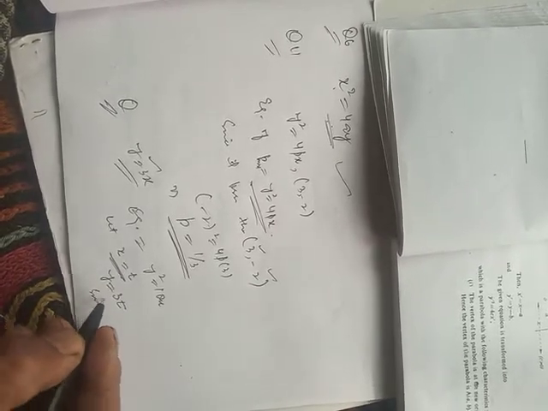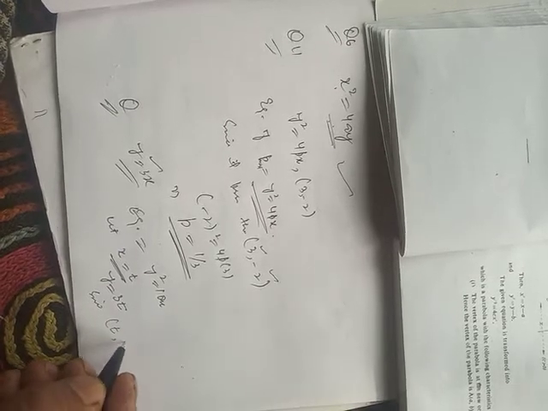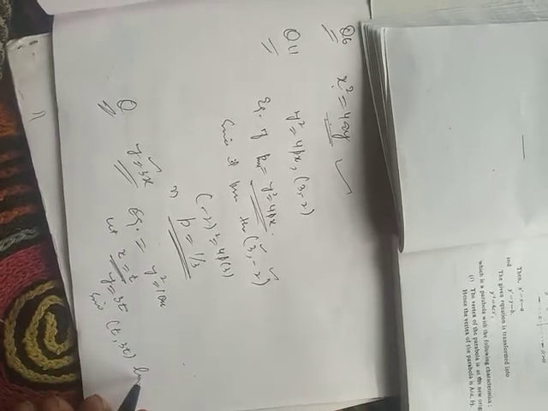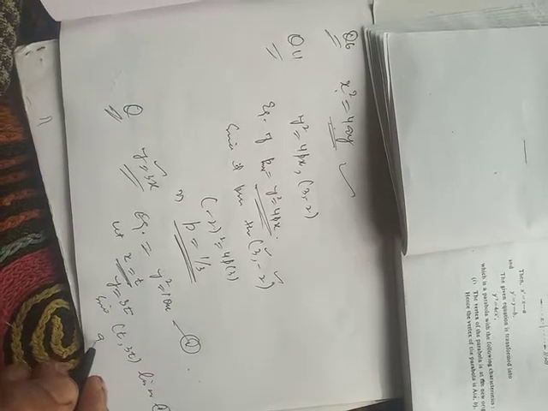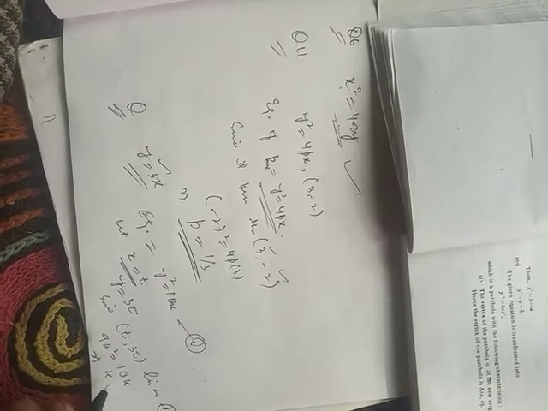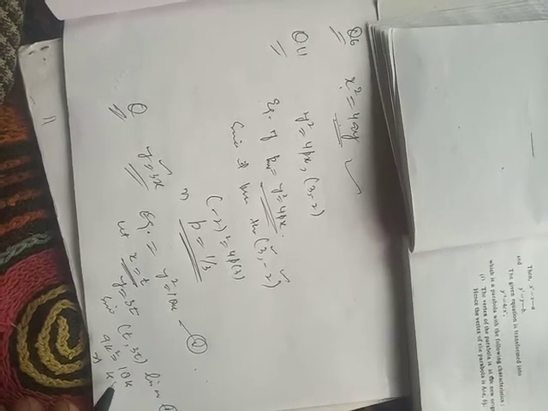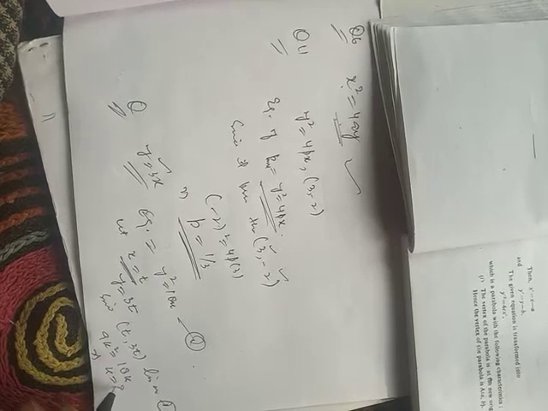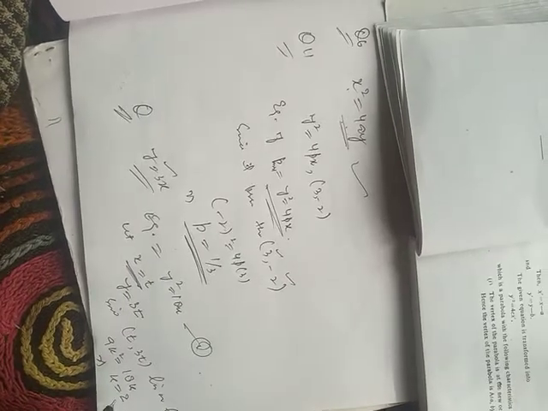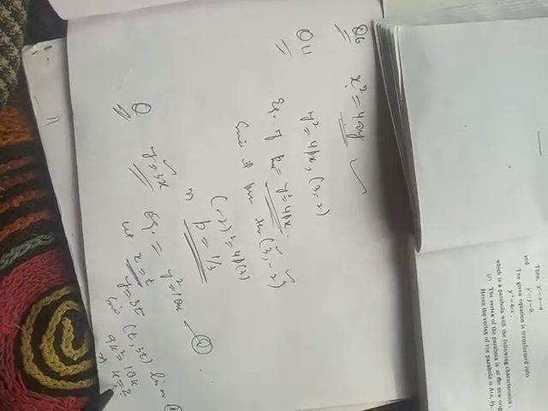Since this point (t, 3t) lies on the parabola, it will satisfy it, so we will get 9t square is equal to 18t, which implies t is equal to 2.